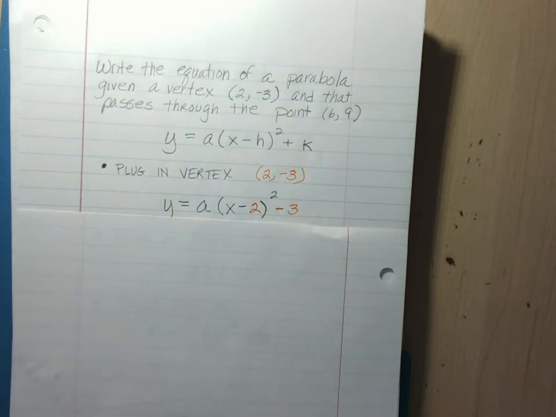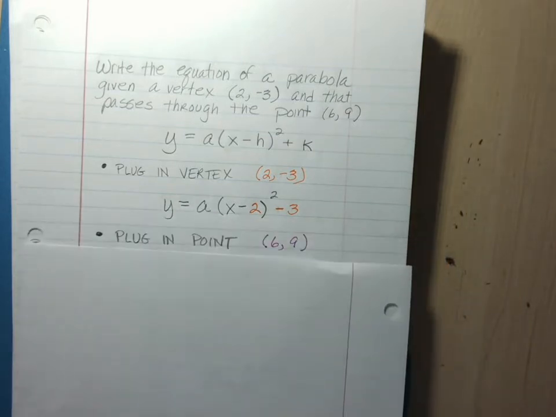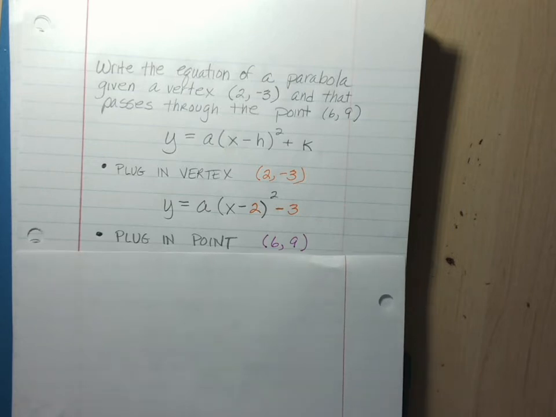Well, we did get one additional piece of information, and that was the point x equals 6, y equals 9. Now what this means is that if I took a graphing calculator and graphed the function that I'm going to get, it would have a point on it at (6, 9).